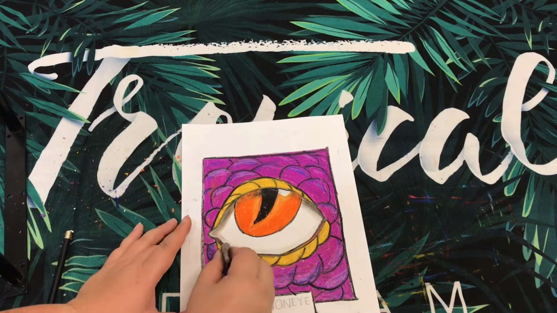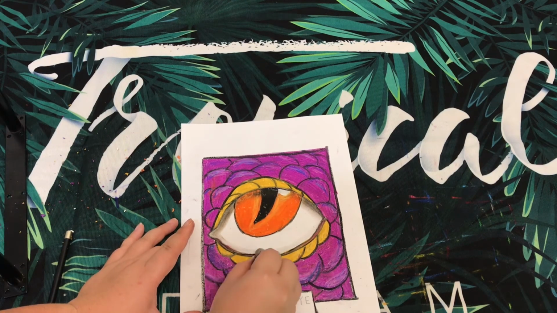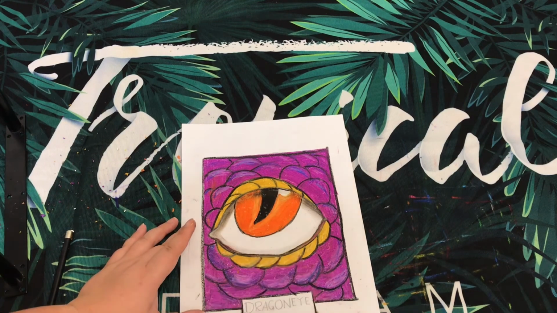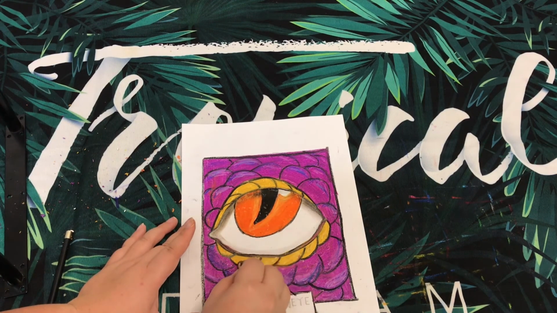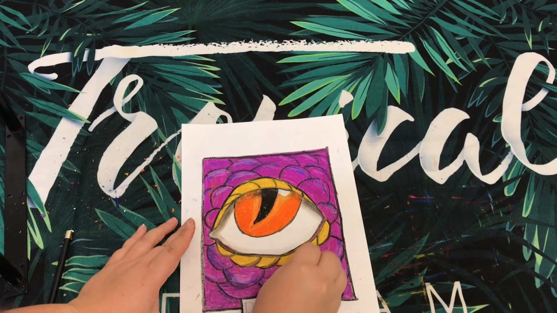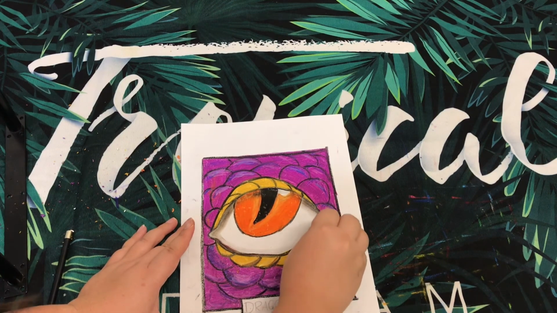What I'm going to do is that I'm going to use darker color and then create a depth by drawing the darker color. Let's try with brown. Okay, something like this. Okay, we try to create dark shadow over here.